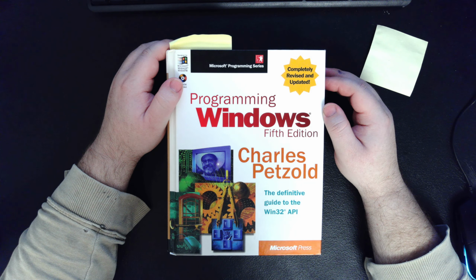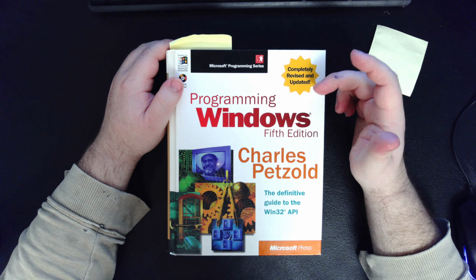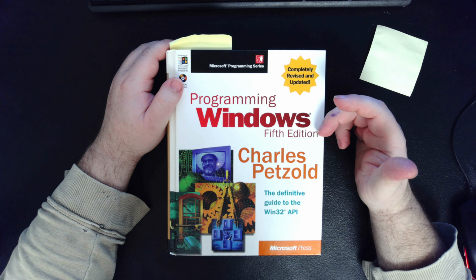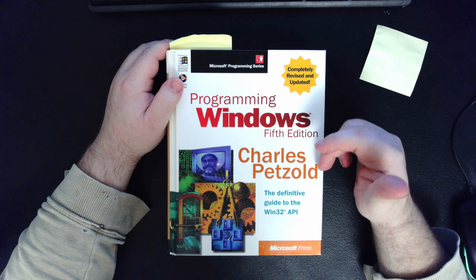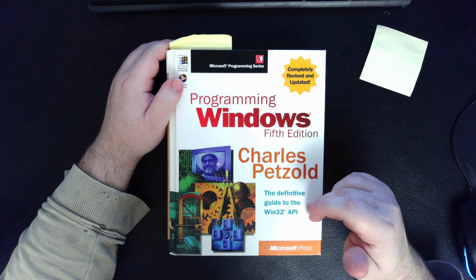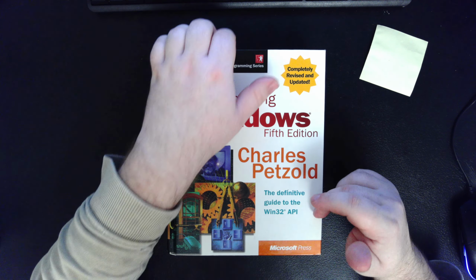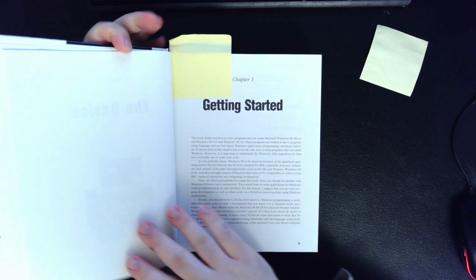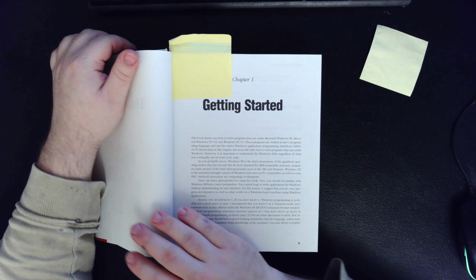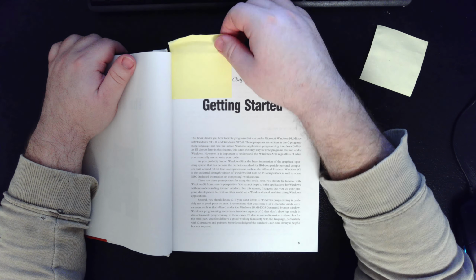Hello, and welcome to a Let's Study on Programming Windows, 5th edition, by Charles Petzold, the definitive guide to the Windows 32 API. We'll be starting at Chapter 1, Getting Started.